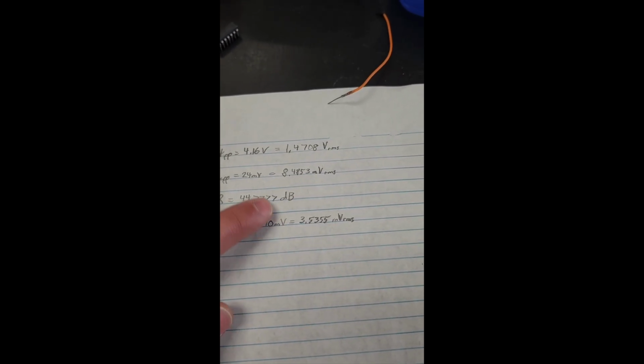After some short calculation, we can see here that our filtered voltage noise RMS is about 5 millivolts less than our unfiltered noise.